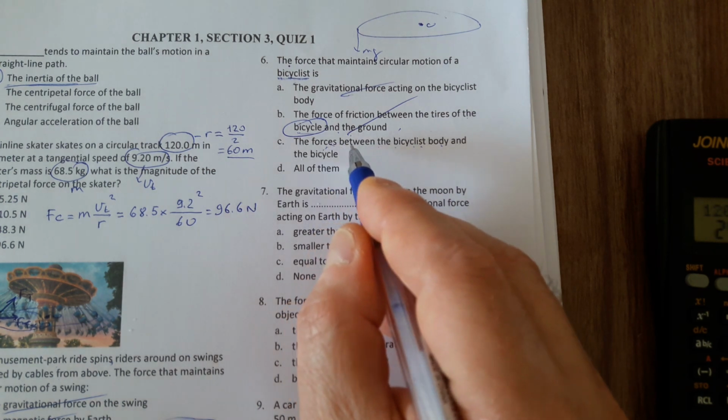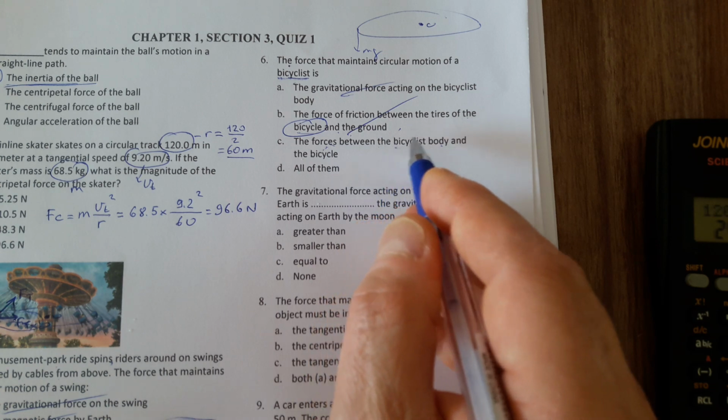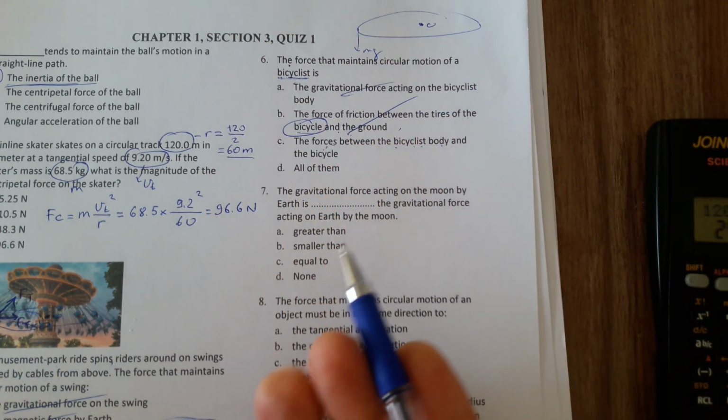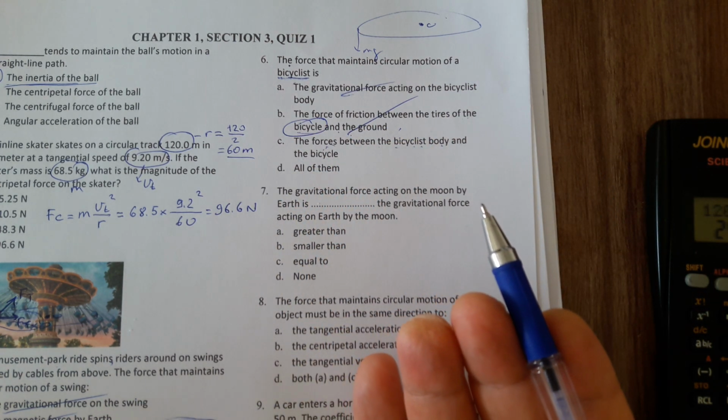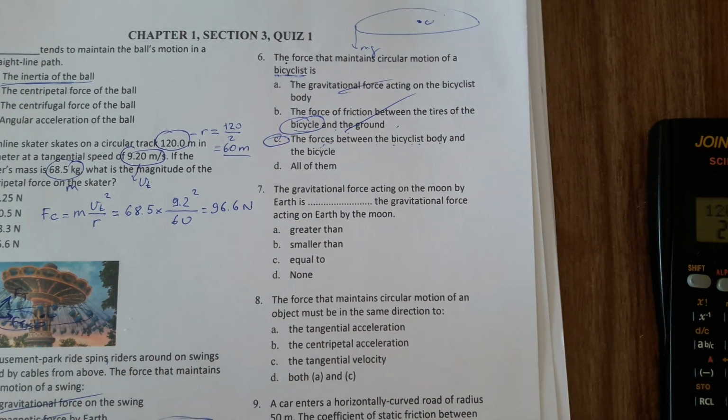There are two forces acting on the cyclist's body. One of them is the normal force between the bicycle seat and the body, and the second one is the static friction force. This is the correct answer.